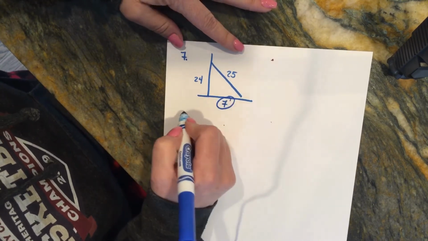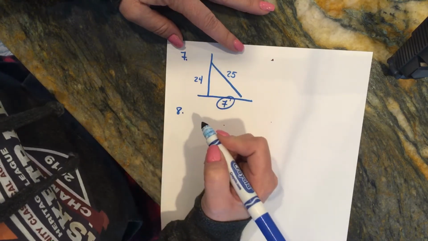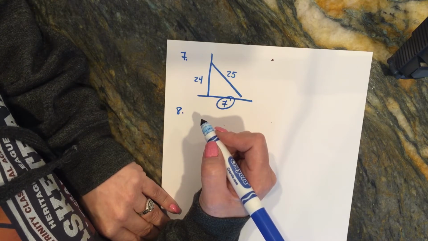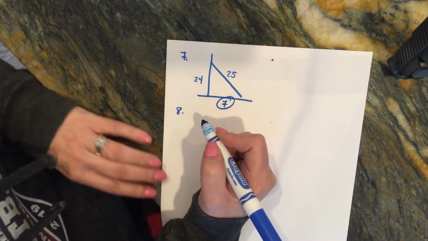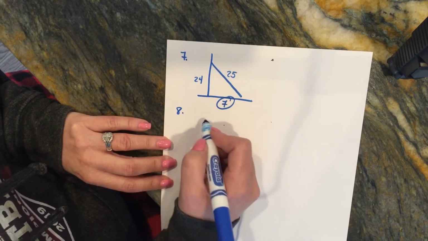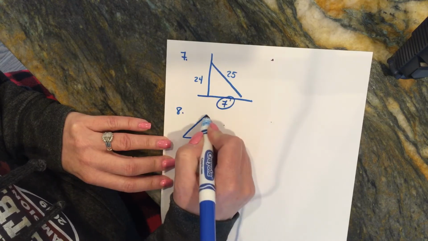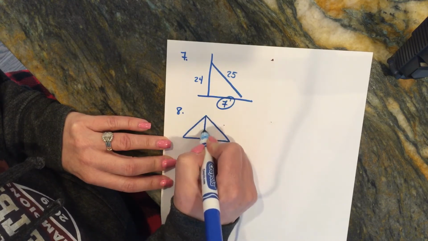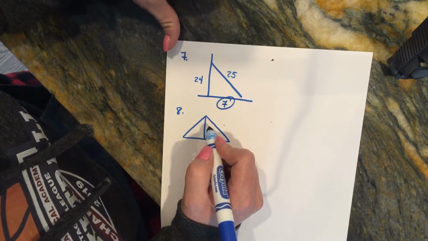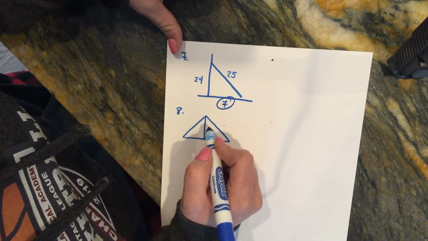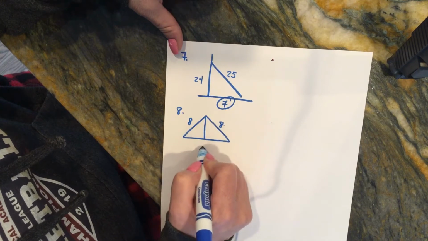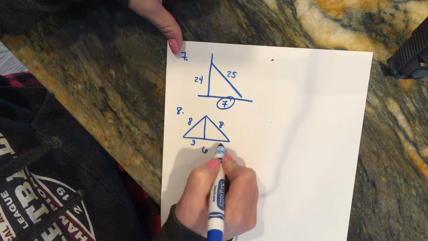Good, hope so. All right, number 8. We are cruising now. Find to the nearest length the altitude to the base of an isosceles triangle whose sides have lengths 8, 6, and 8. So we need an isosceles triangle. Altitude to the base. Now, does it say it's an isosceles right triangle? Be really careful. This is just an isosceles triangle. And the sides have lengths 8, 8, and 6, which means that this is 3 and 3.